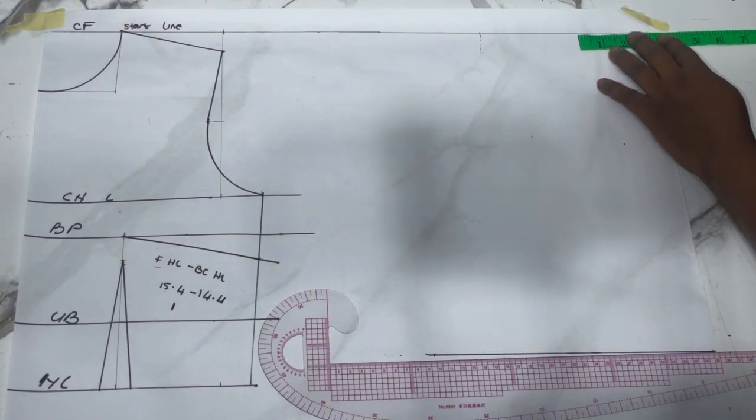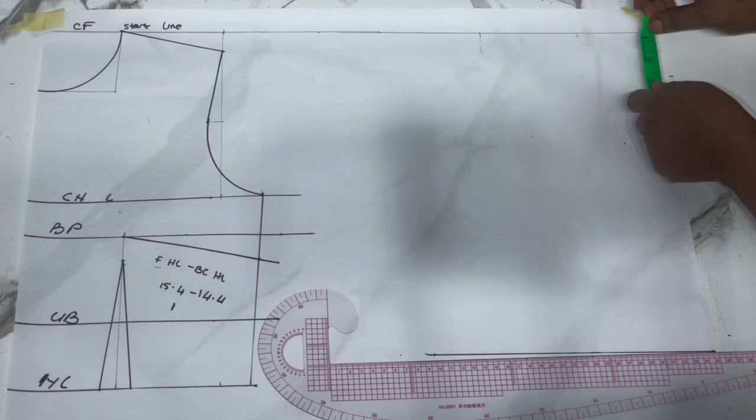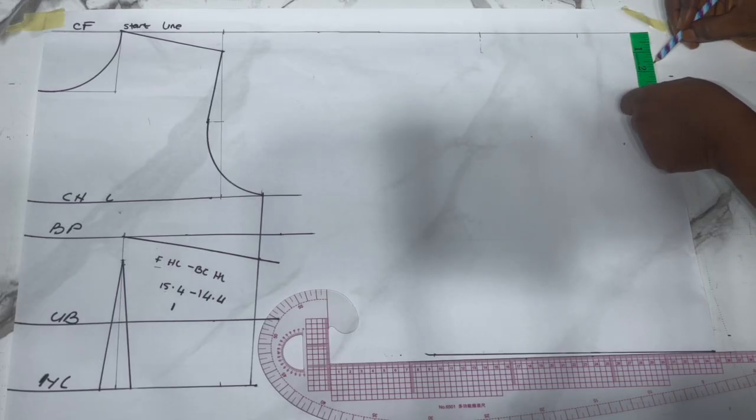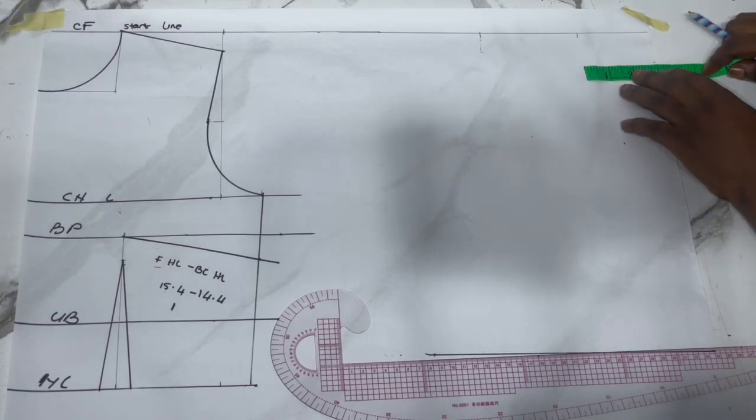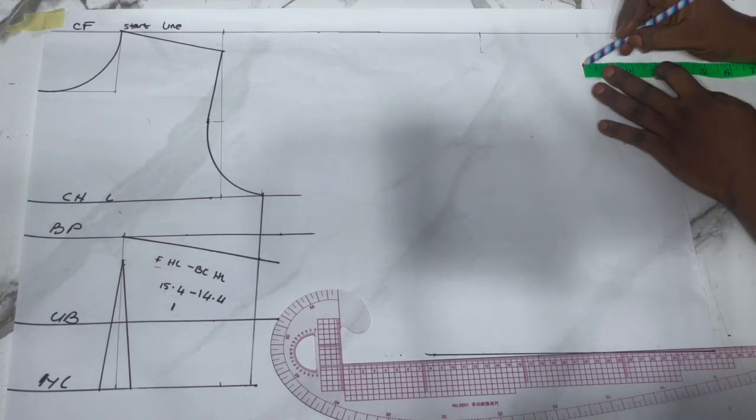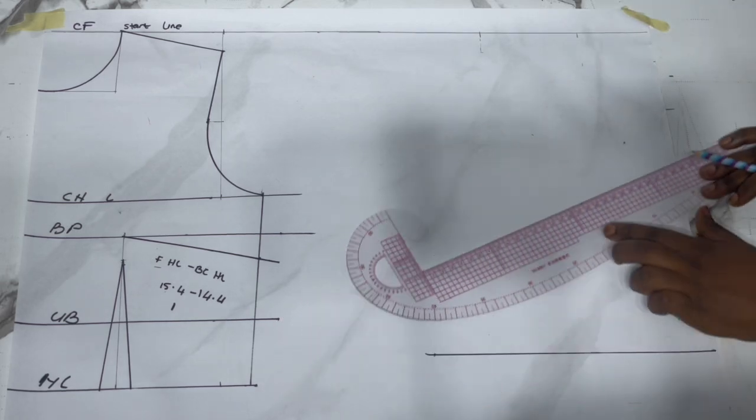So for our neck width, we are going to use 3 like we used for the back, but the depth we are going to be using 1.4. Please, this is a basic neckline. You can alter it based on the style line you are working with. This is just a basic.